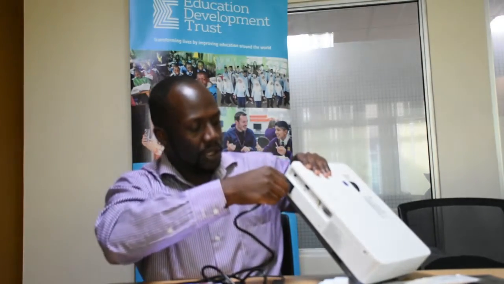Now, I want to demonstrate. So you take the wire that connects the projector to the source of electricity. So you connect. Then on this other side, you just look at your projector. It enters on this particular port. So this is the port that you use for electricity.